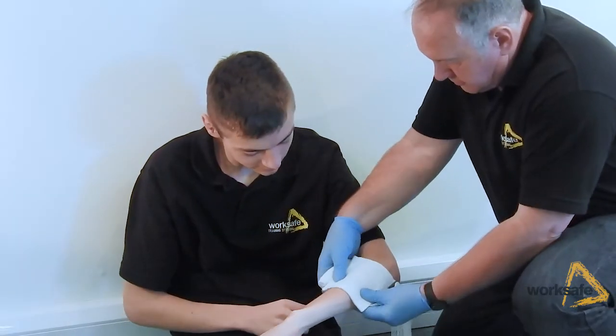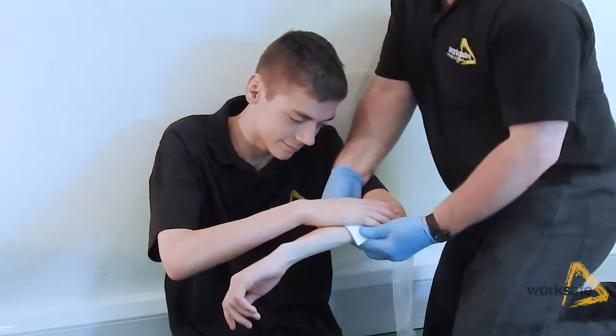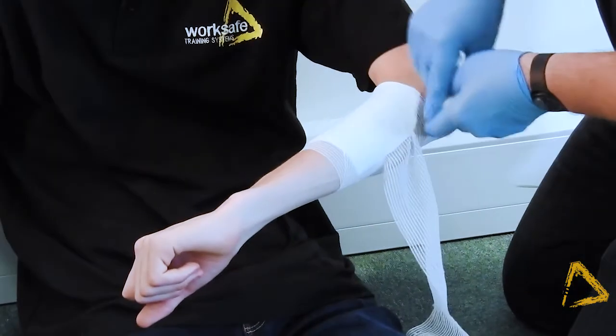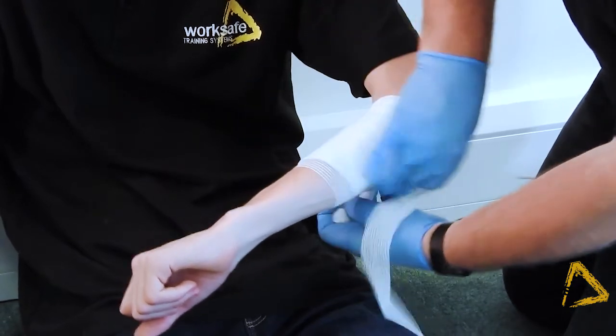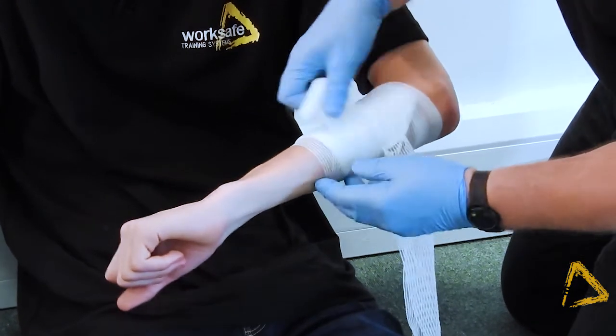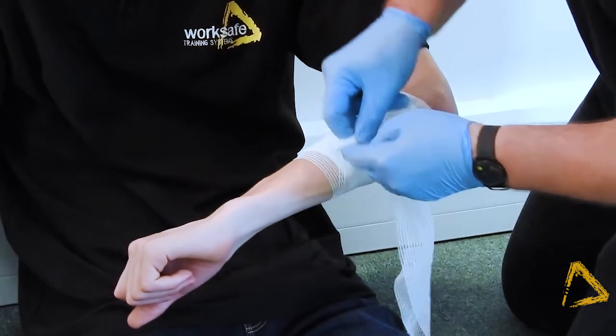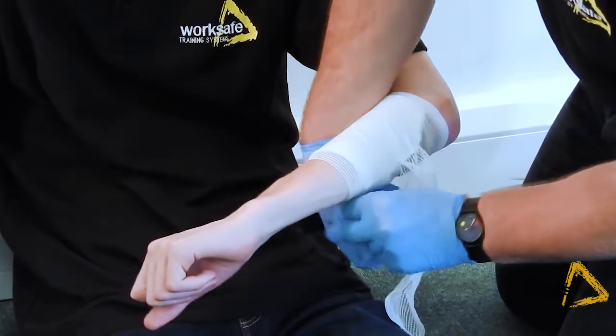The next thing we need to do is get some pressure on the wound. If it's an open wound, we can put direct pressure onto the wound. If there is an embedded object, we could possibly squeeze at the side of the wound. And finally, we want to apply a dressing to the wound.